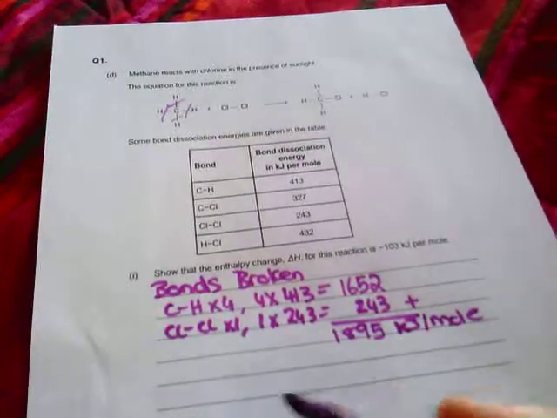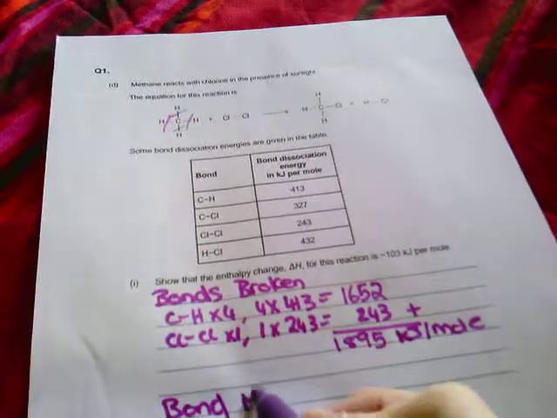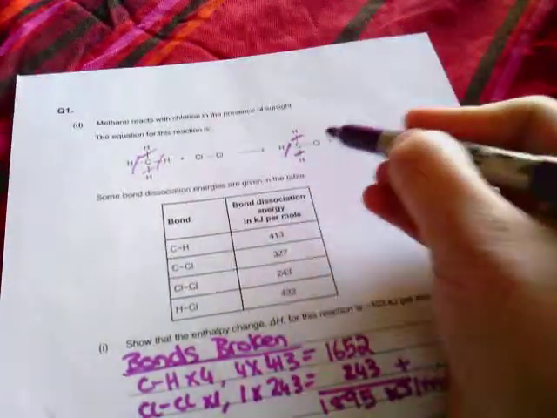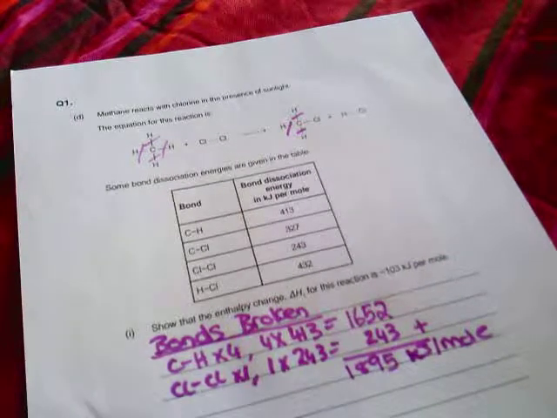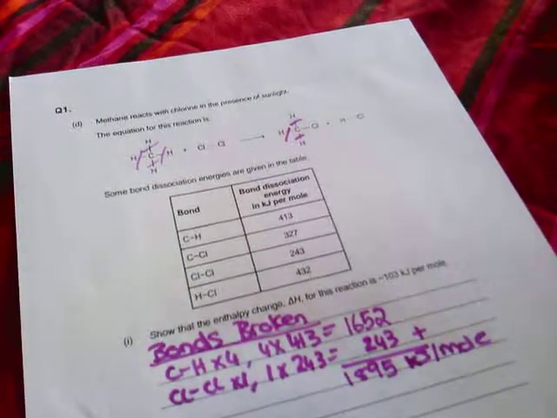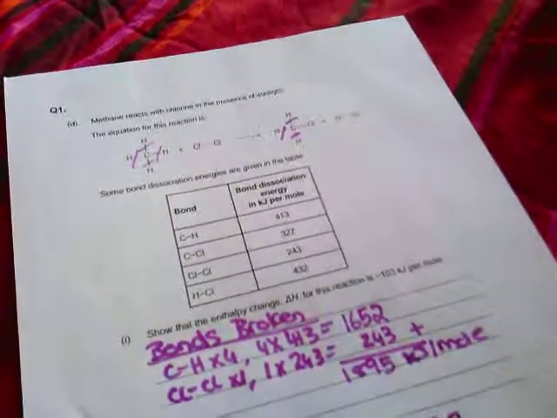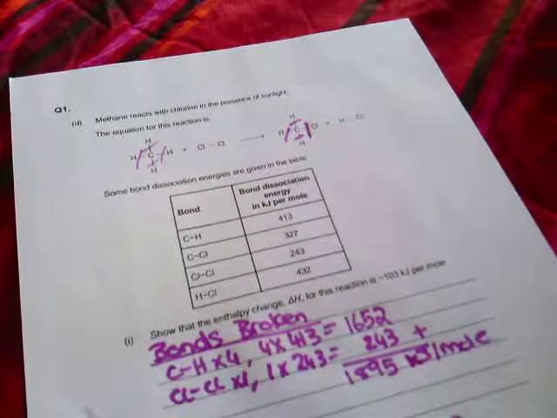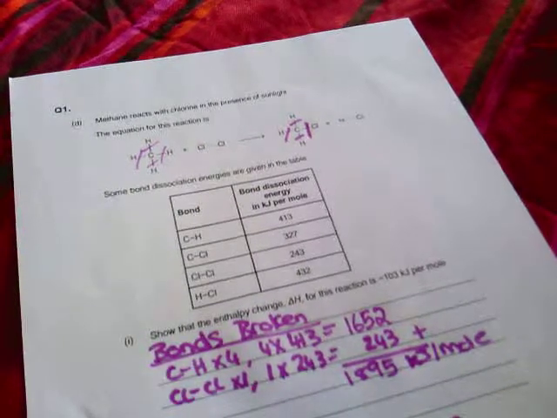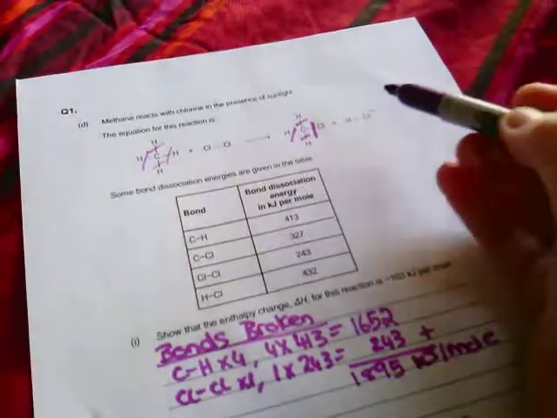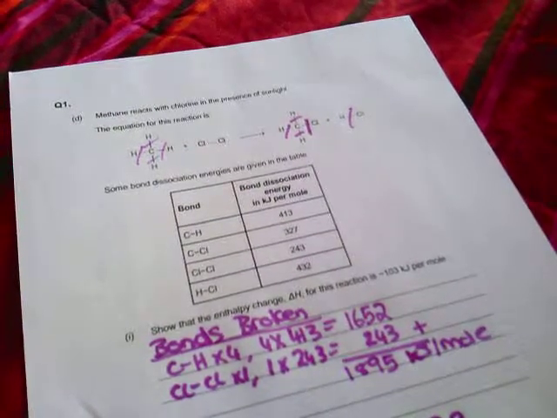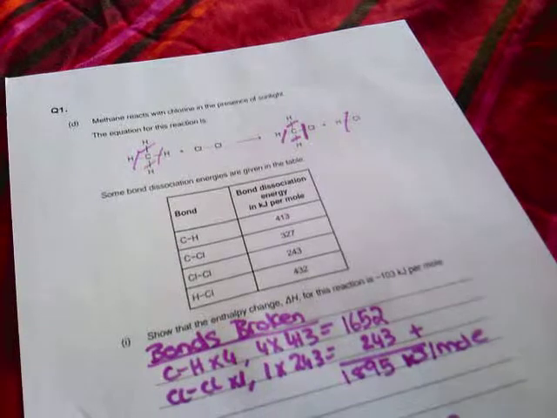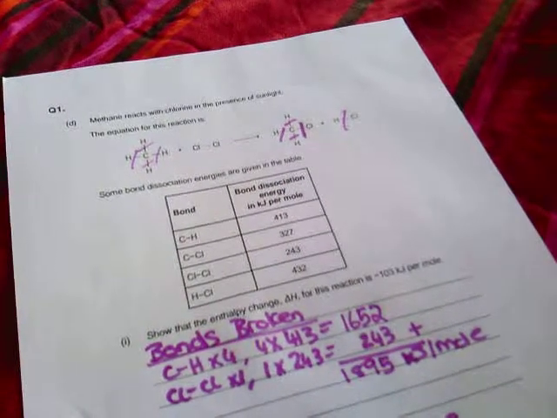So if I then look at bonds being made, I have got 1, 2, 3 carbon-hydrogen bonds. I've got 1 carbon-chlorine bond, and you'll notice I'm crossing them out so I know that I've counted that bond. And then 1 final bond, the hydrogen-chlorine bond. Again, I only have one of those. And that gives me a grand total of 1998 kilojoules per mole.